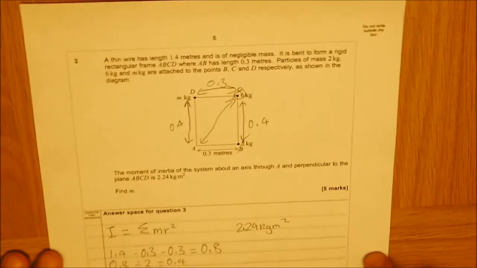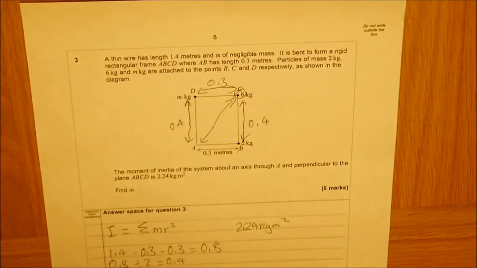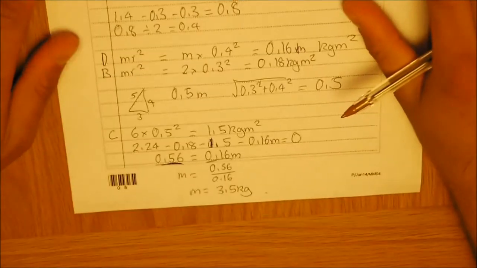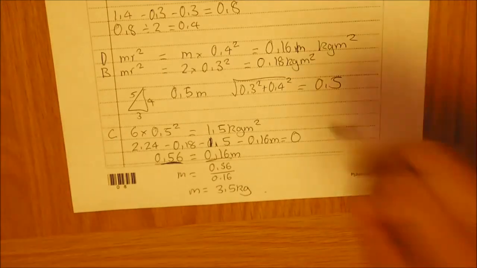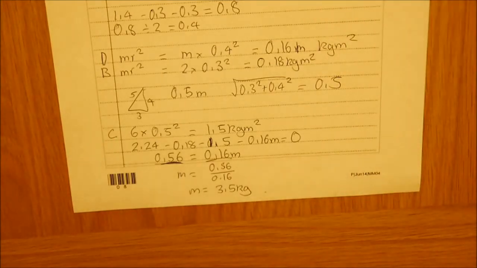Again, very simple, similar to the video that I did on angular momentum. Most of these questions are a case of plugging numbers into a formula, rearranging and seeing what you come out with. Obviously, as you can tell, I could plug 3.5 back into this, and therefore I could see if I get my moment of inertia to be 2.24 kgm squared.